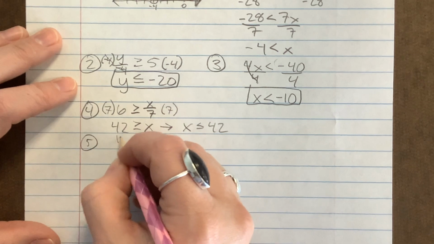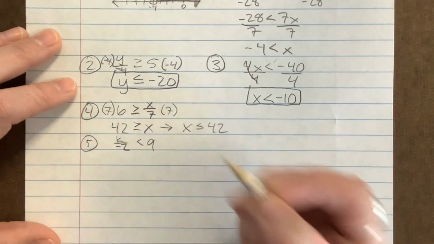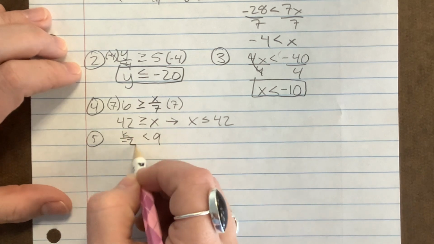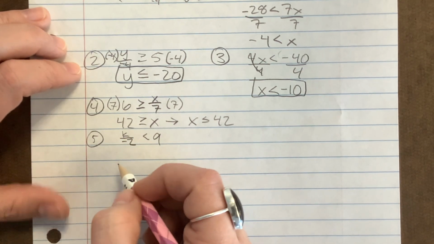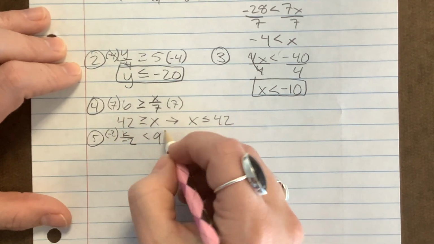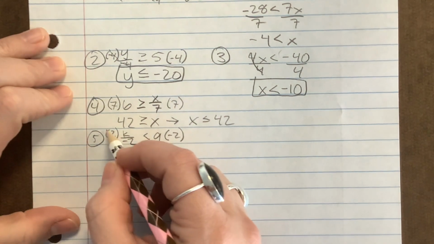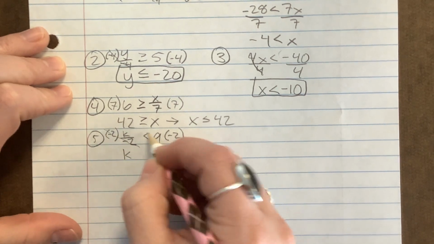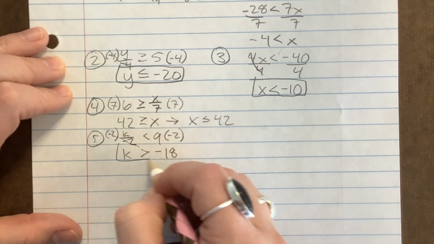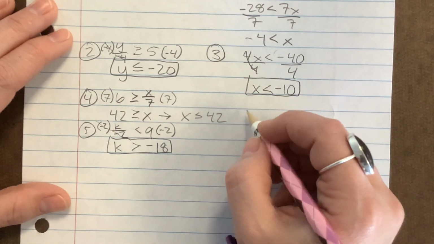Okay, we're going to start with k over negative 2 is less than 9. All right, so right now we have division showing. So to undo division, we're going to multiply, and we're multiplying by a negative 2. So ding, ding, ding, that means we're going to be flipping the sign. All right, so those turn into 1. We're left with k. The less than becomes a greater than, and we get negative 18. Ta-da! Mathing. All right.